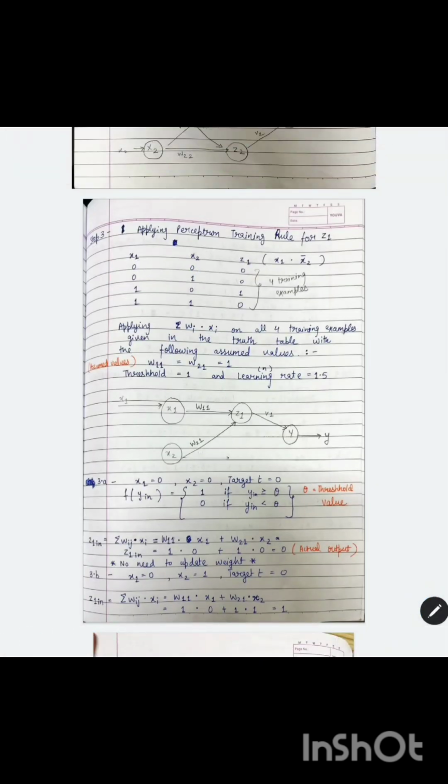Applying the values again with the new weights, W11 came out to be 1, and W21 came out to be minus 0.5.